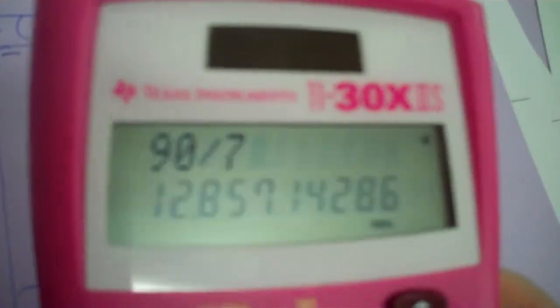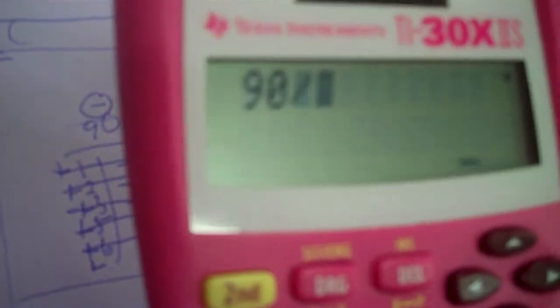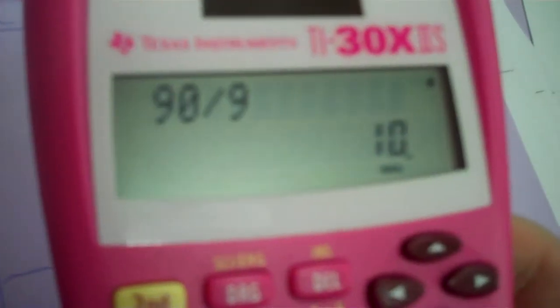Nope. 90 divided by 6 is 15. Nope. 90 divided by 7. Nope. 90 divided by 8. Nope. 90 divided by 9. 9 and 10. So positive 9, negative 10.